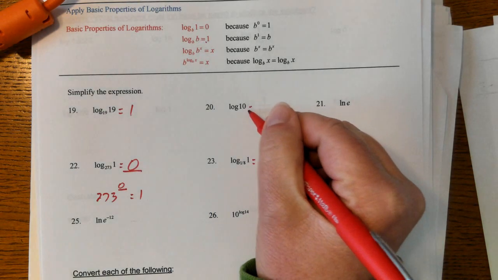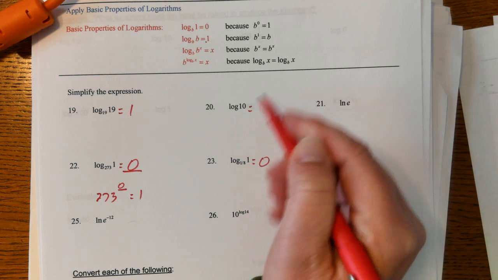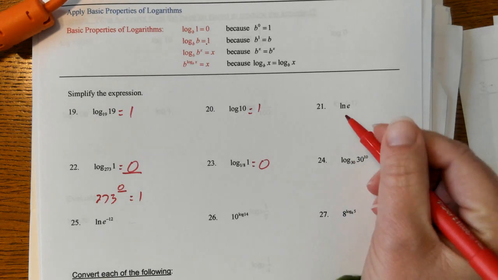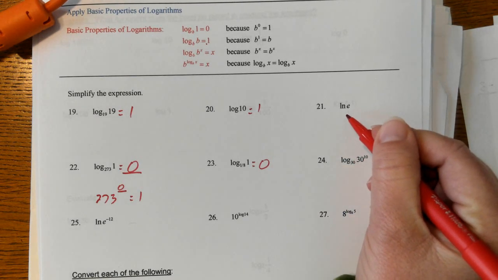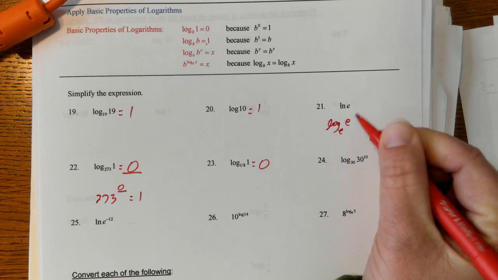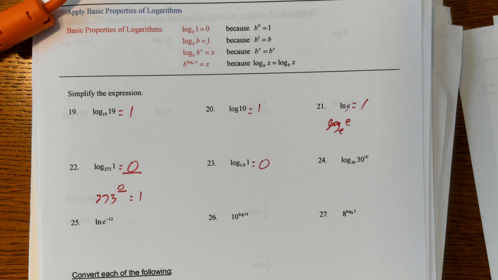Number 20, you may not recognize at first that the base is 10, but this base is 10. So here's a case where a base and the argument are the same thing, so that works out to be 1. Same thing here. I know they only wrote e once, but doesn't this mean log base e of e? So the base and the argument are the same, so that's going to equal a 1, okay? Next property here.